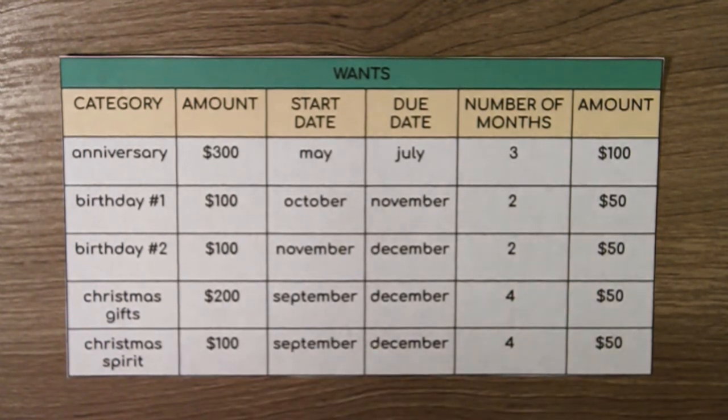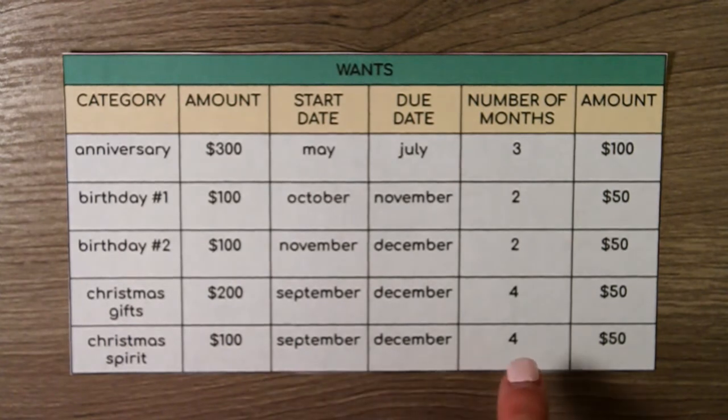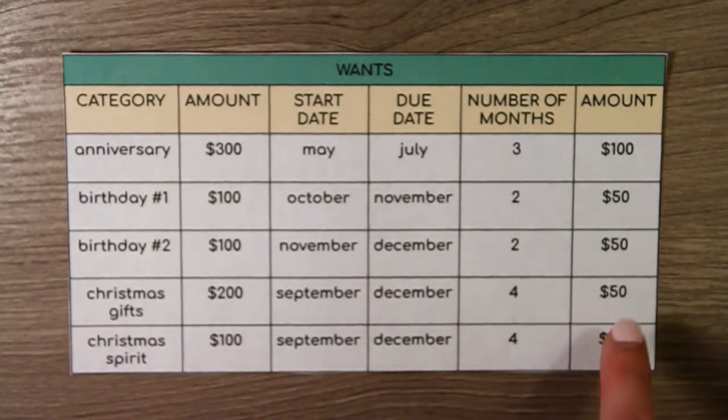And the same thing with our Christmas spirit. These are things like buying our Christmas tree and a few decorations. We have some stuff saved up. Our apartment isn't very big, so we don't need a lot right now. So just $100 for that for 4 months, and we'll do $50 a month for that time.